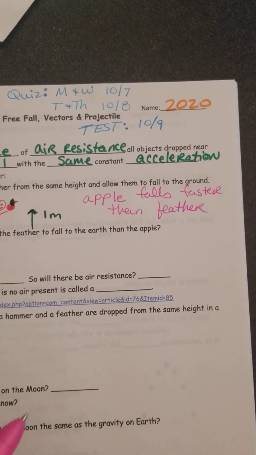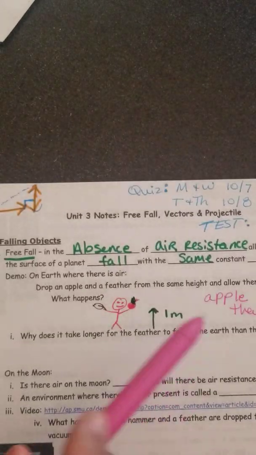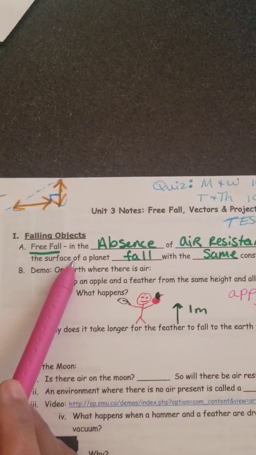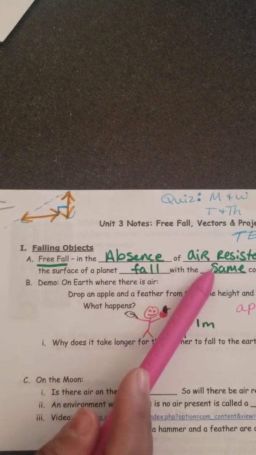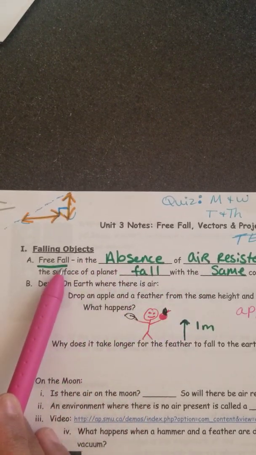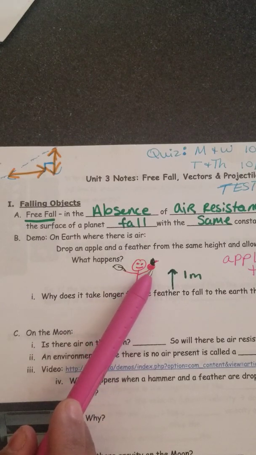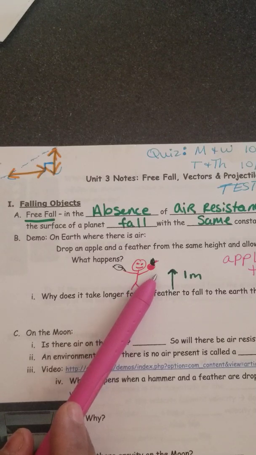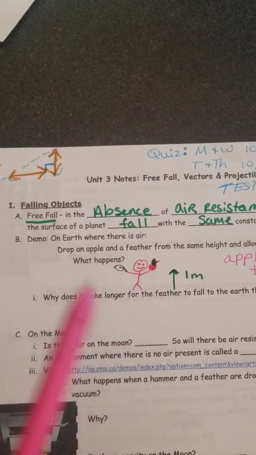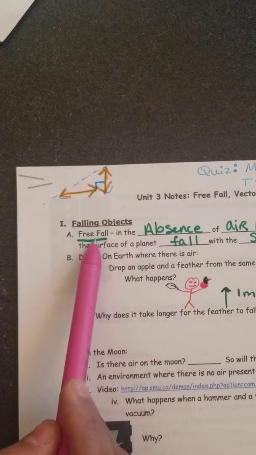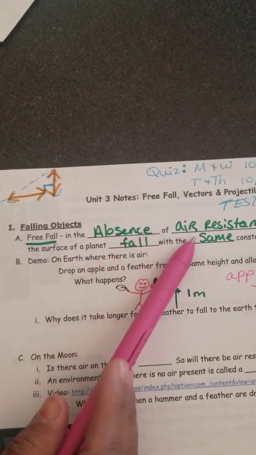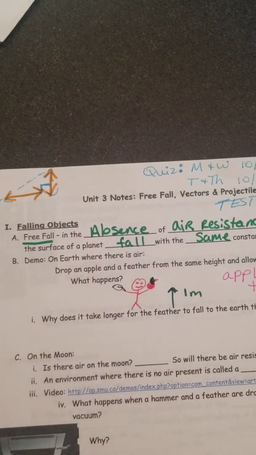Now, again, though, we consider objects that fall near the planet of Earth to be considered in the absence of air resistance in the word free fall in physics. But that's when we're talking about objects like an apple, objects like a penny, objects like an elephant. If you threw an elephant off of a building and a penny off of a building, we're going to consider both the elephant and the penny when they're falling in what we call free fall, or in the absence of air resistance. Because as that penny falls to the ground, it is literally pushing the air molecules out of its way so it can fall.